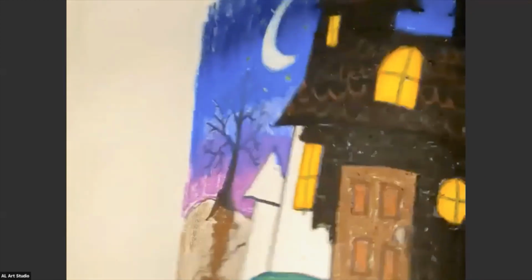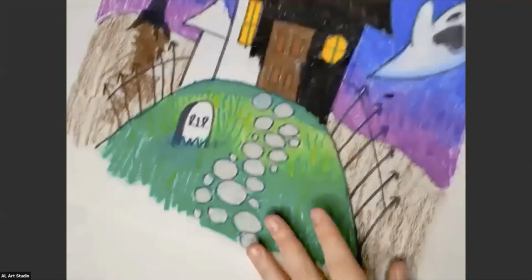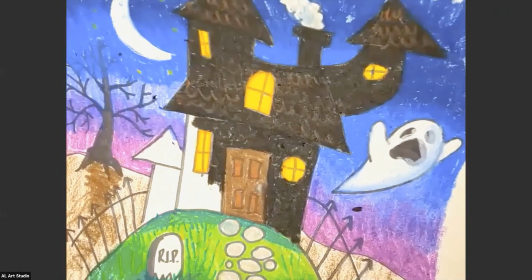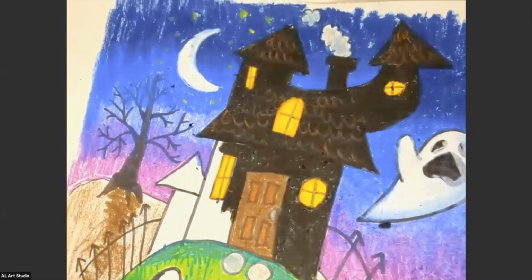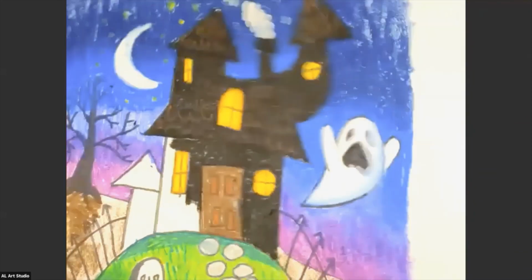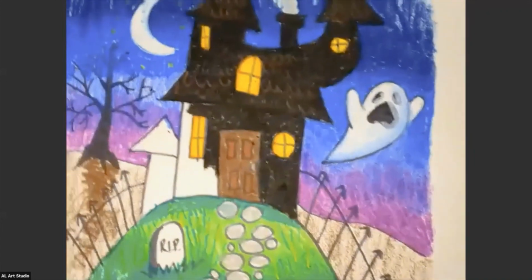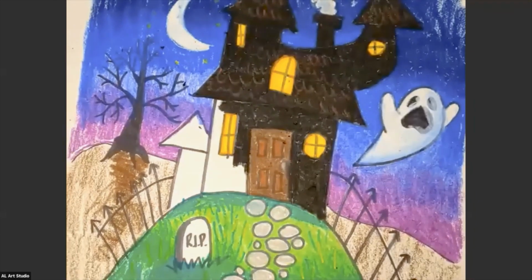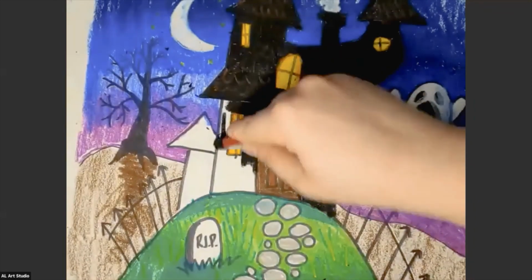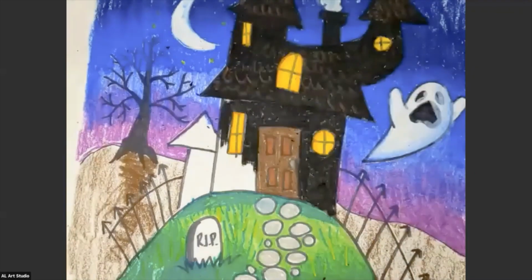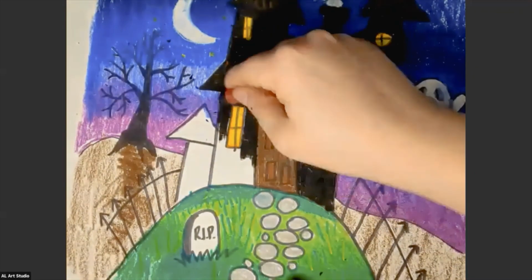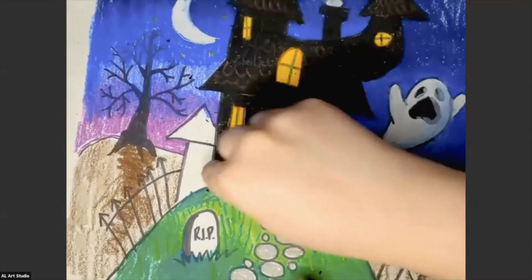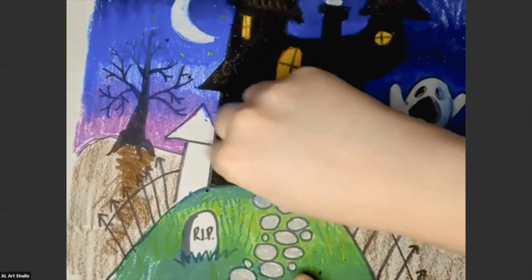Let me show you a different angle so it's a little less shiny. Oh, you're writing on the back. Happy Halloween! That's awesome. You two did a great job. So I think I'm going to finish this real quick. You can see my finished one. See what it looks like all done.